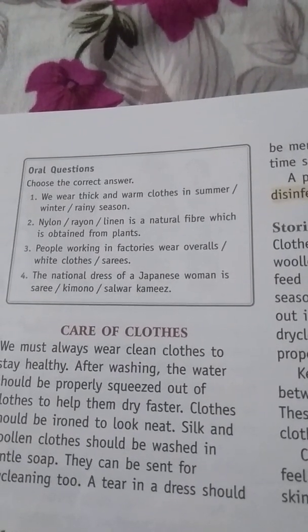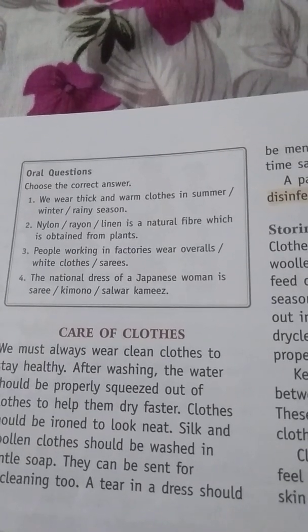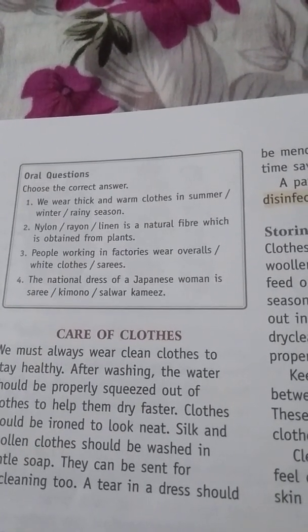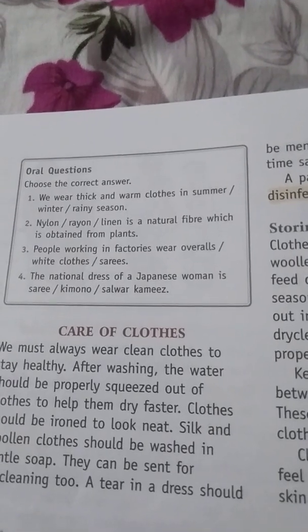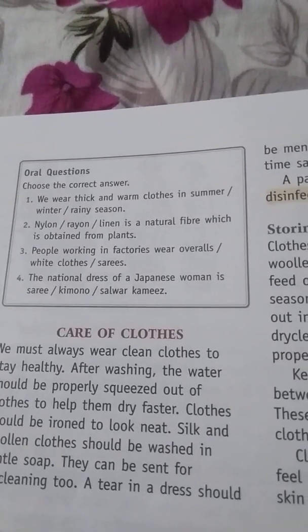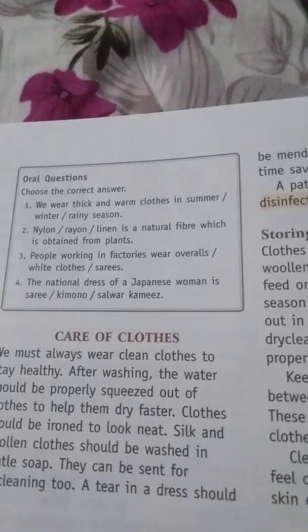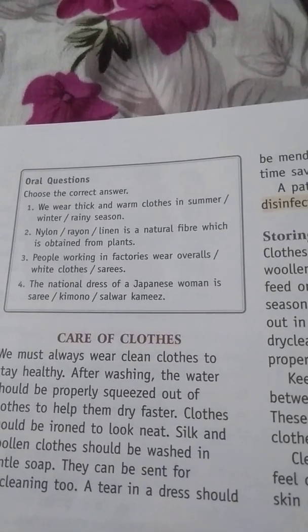Now, people working in factories wear overalls or white clothes or saris. Definitely it should be overalls. Now, the national dress of a Japanese woman is what? Definitely what is it? Kimono. Now, come to the next and last topic.